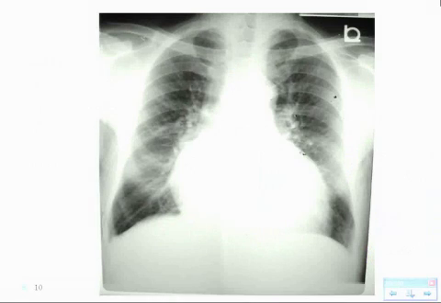This is what a Chagas disease heart looks like. It looks like a big water bag. You can see the heart's very enlarged. You can see some vascular congestion in this individual. That's how we actually saw this person present.